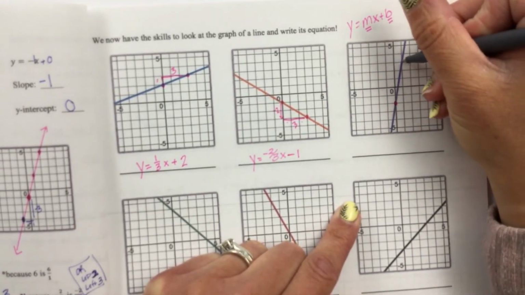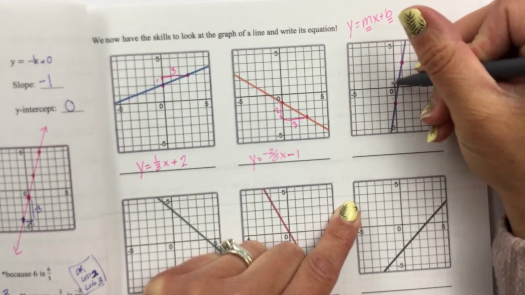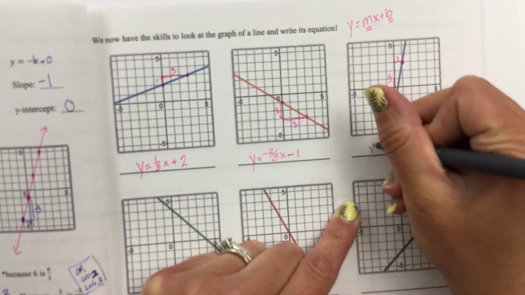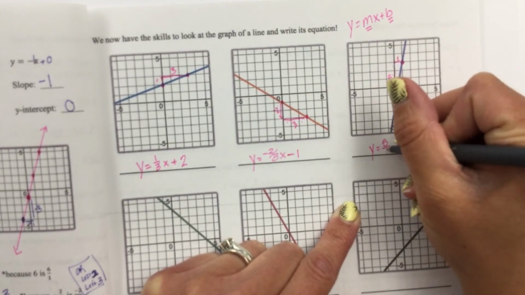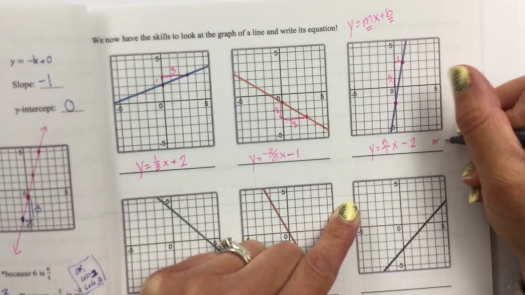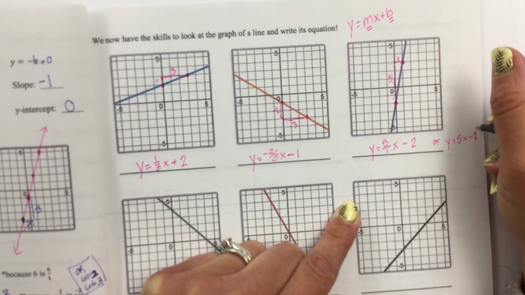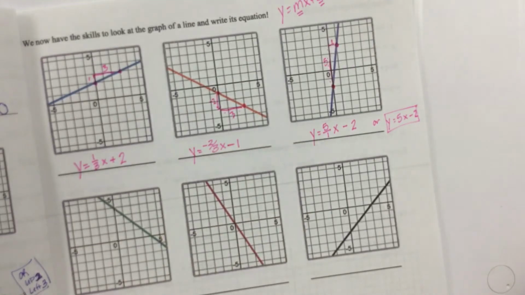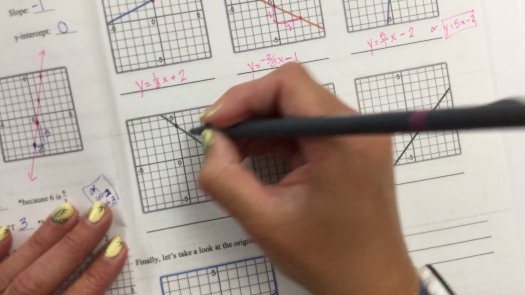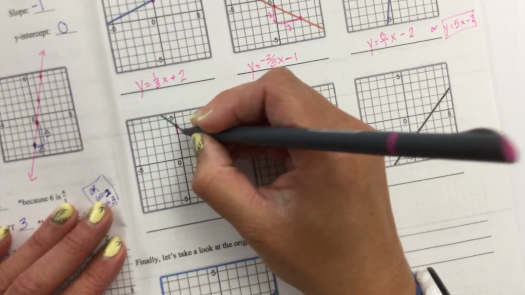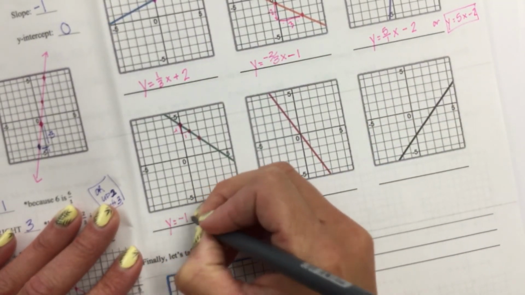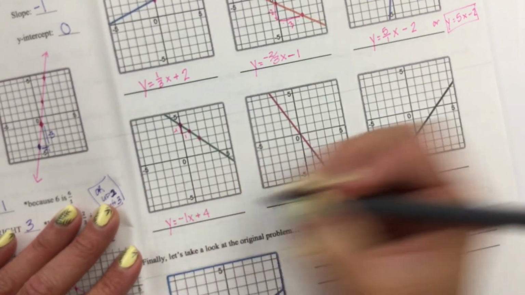Crosses here. Looks like it crosses there. So I'd go up 1, 2, 3, 4, 5. Up 5 over 1. So y equals 5 over 1x. And then it's at a -2. Or y equals 5x minus 2. Okay, a couple more here. Our intercept is at +4. Looks like it's going down by a -1, so down 1, right 1. So y equals -1x plus 4.